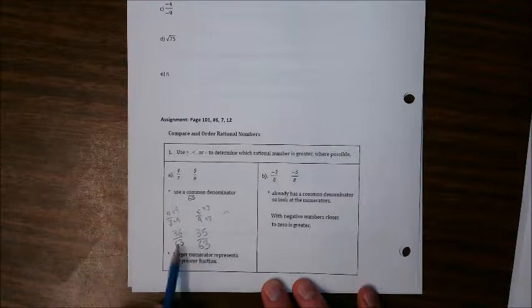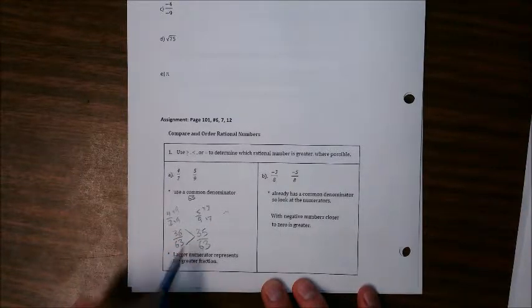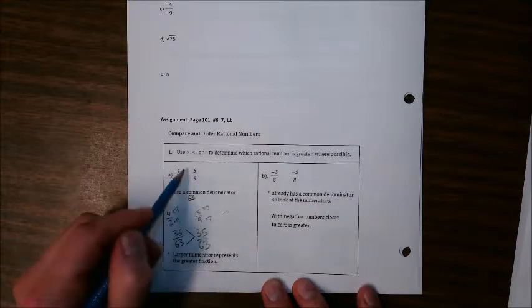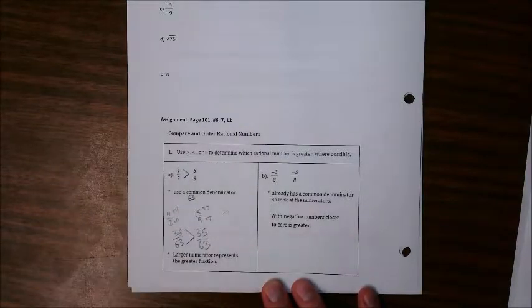Okay, so now that they have the same denominator, whichever numerator is larger represents the greater fraction. So this one's bigger, just barely, but it's definitely bigger. So I'm going to have the mouth open that way. And so I could say the same up here, that 4/7 is greater than 5/9.